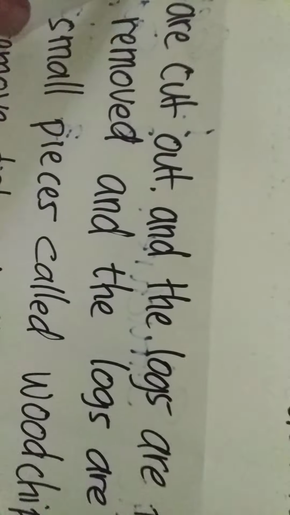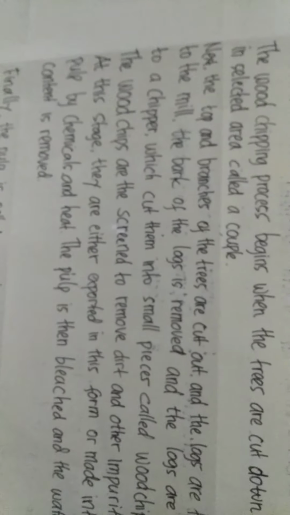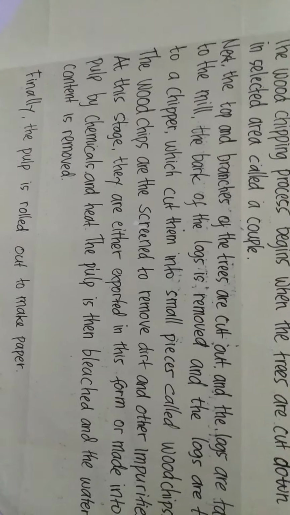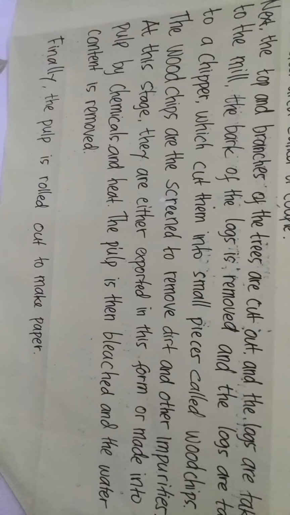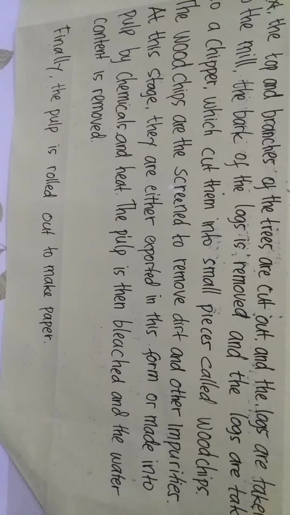And then the tops and branches of the trees are cut out and the logs are taken to the mill. Taken to the mill. Can you see that? That's also a form of passive voice. Now, taken itself, cut itself are action verbs.